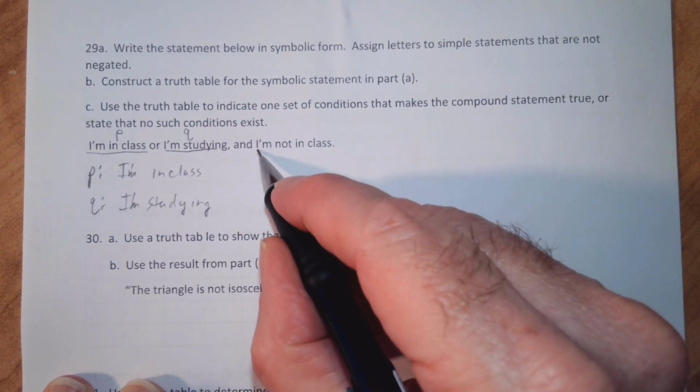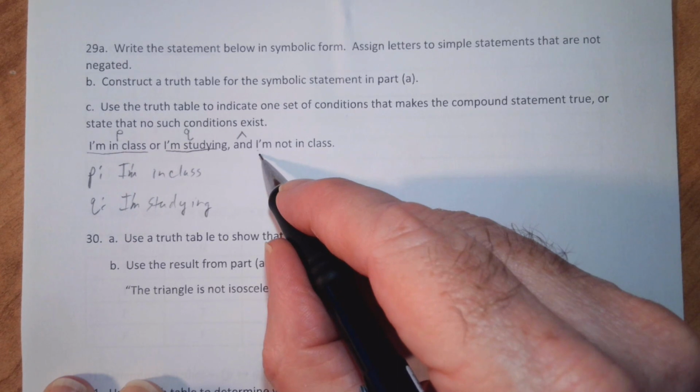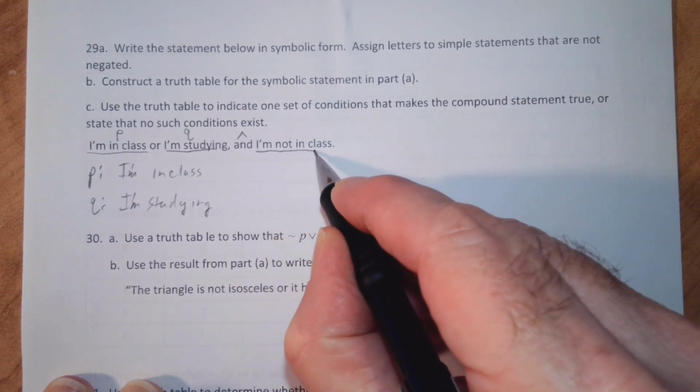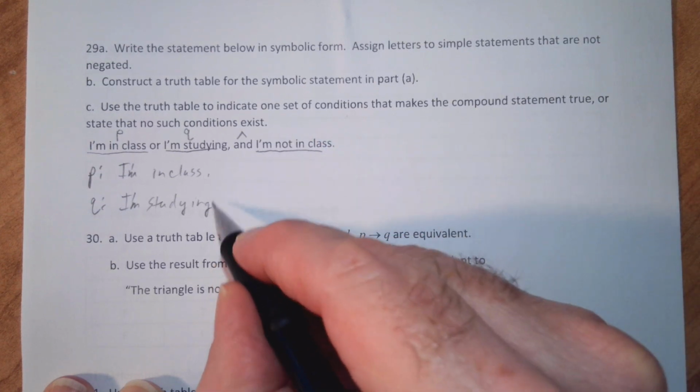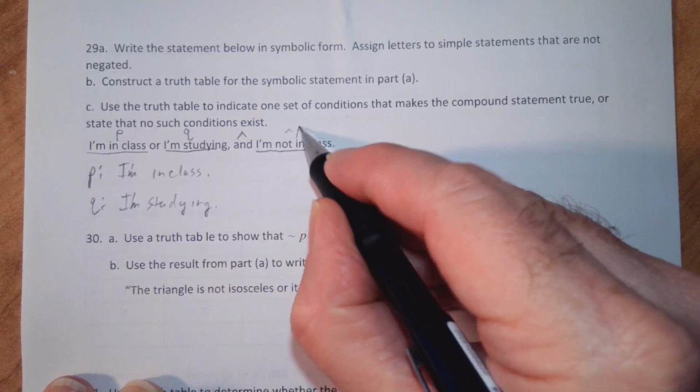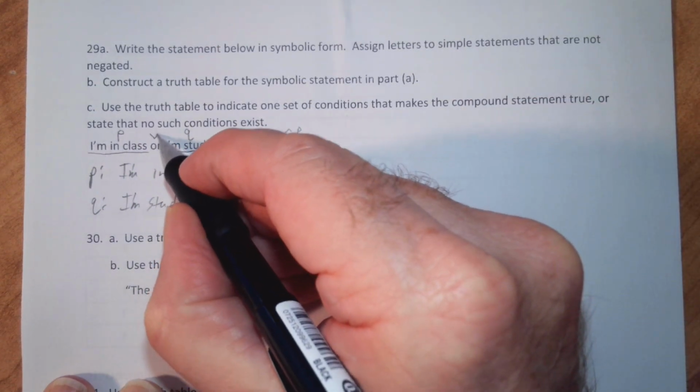And then here we have and, which we know is going to have that symbol. I'm not in class. So notice that's not P. In the or statement here, we use this symbol.